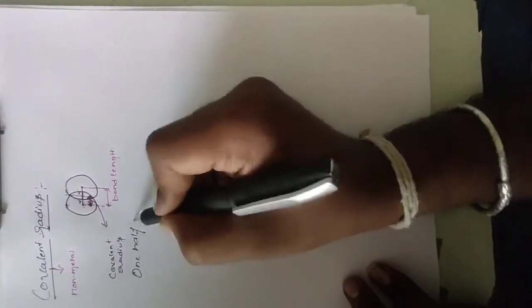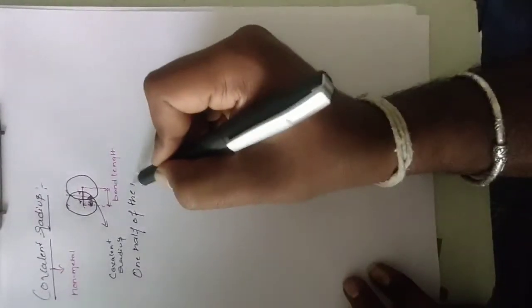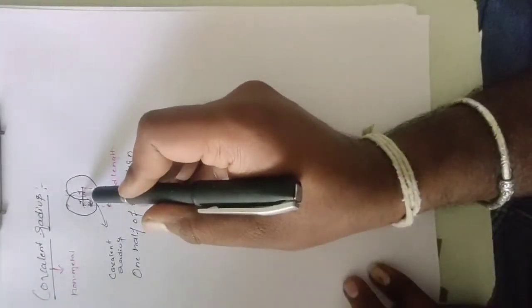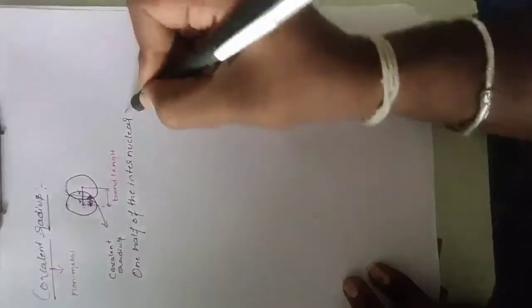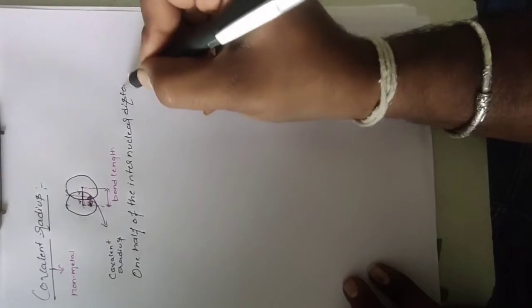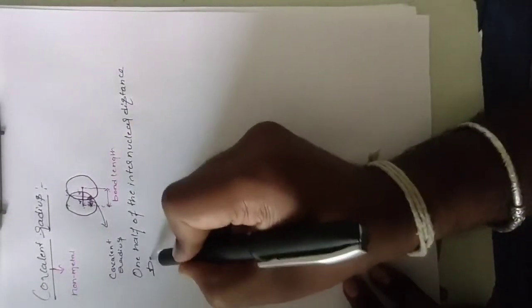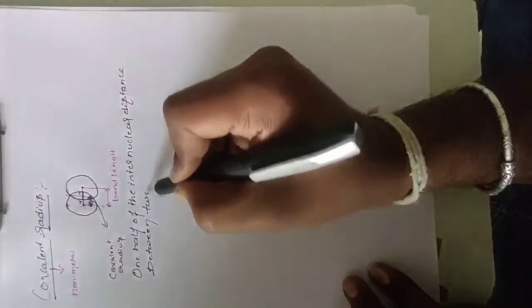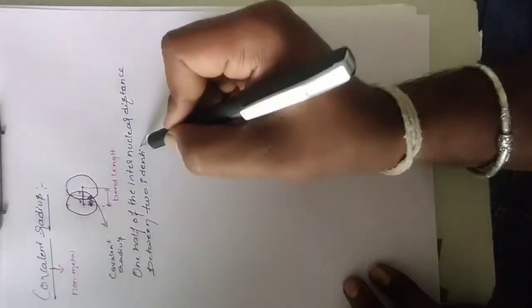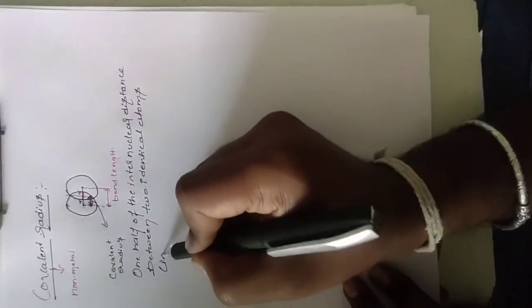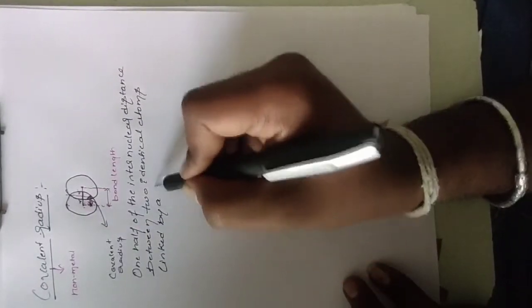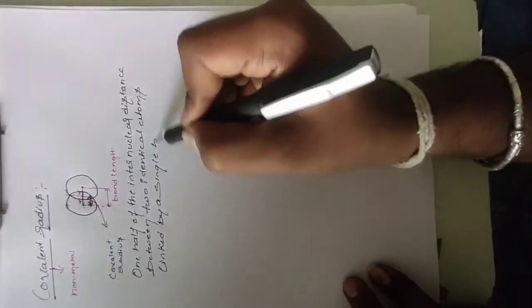One half of the internuclear distance between two identical atoms linked by a single bond.